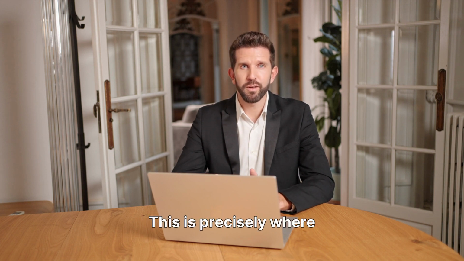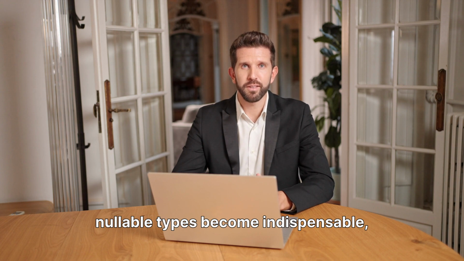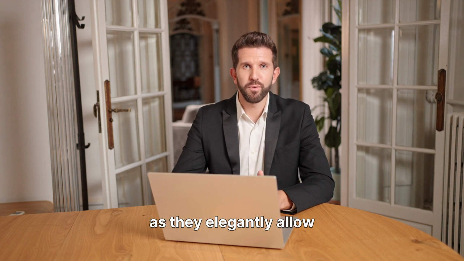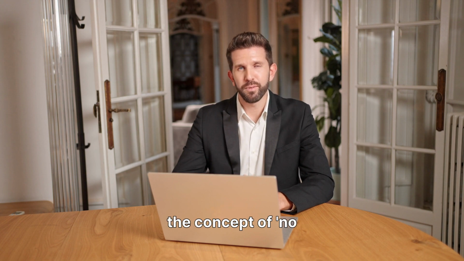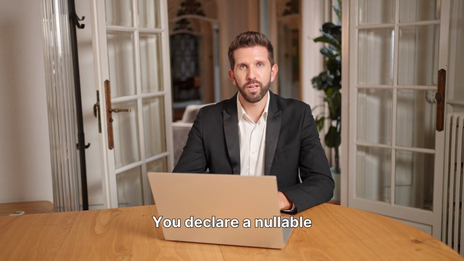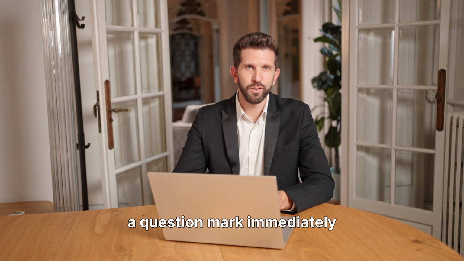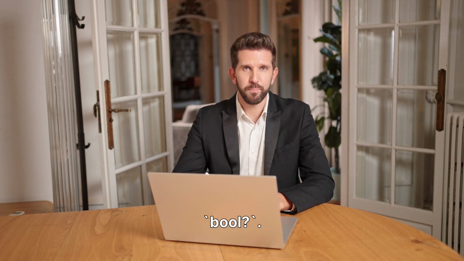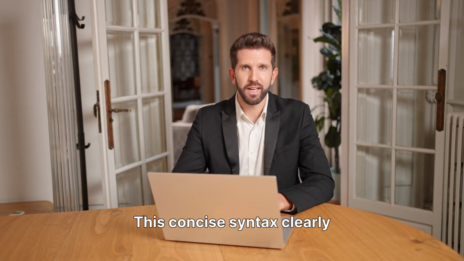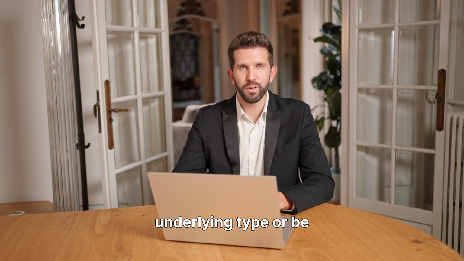This is precisely where nullable types become indispensable, as they elegantly allow value types to hold a null value in addition to their regular range of values. They bridge the gap between value types and the concept of no value. You declare a nullable type by simply adding a question mark immediately after the type name, for example, int? or bool?. This concise syntax clearly indicates that the variable can now either hold a value of its underlying type or be null.